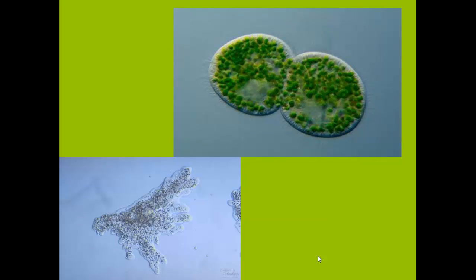So here we have chlorella at the top of the screen here. You can see that this here is one cell, and it is dividing to produce a second cell here. This is a process called mitosis, but for now let's just think about it as cell division. That's how cells reproduce, they divide. That's how your cells reproduce.